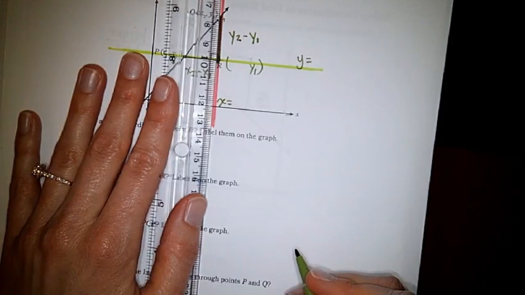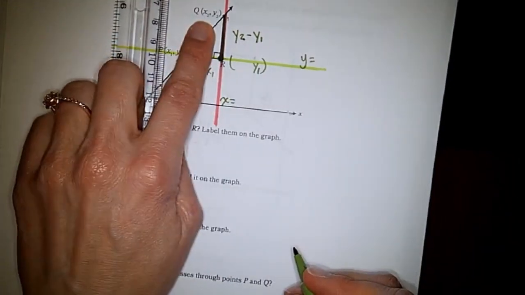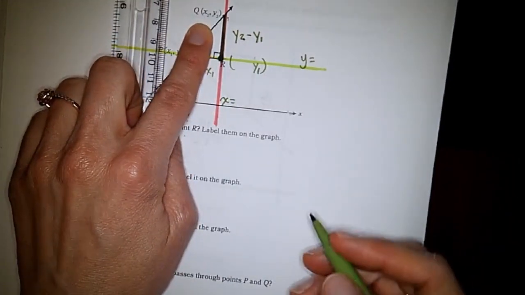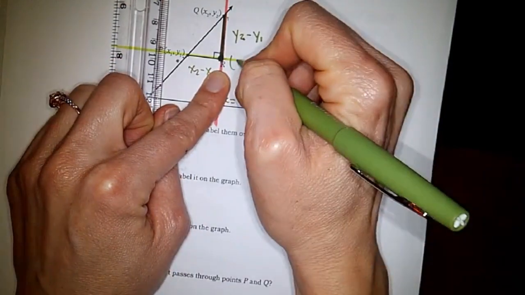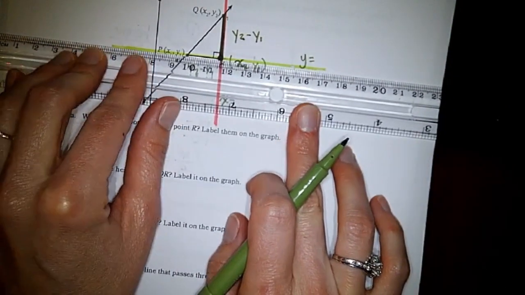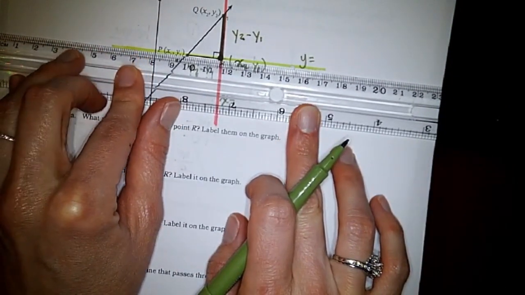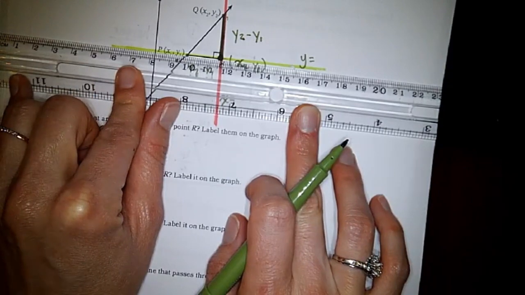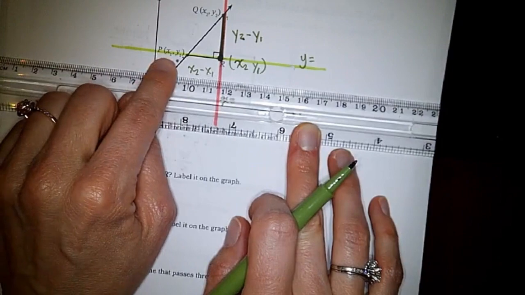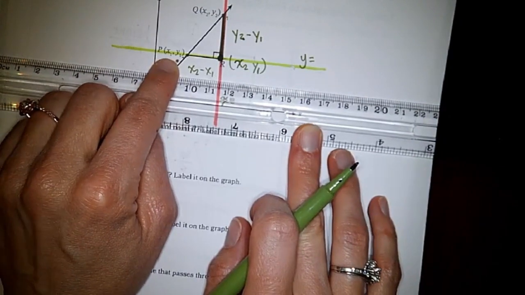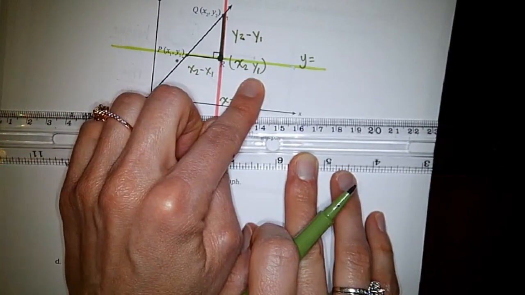What's the x value of this one? So what does the x value of this one have to be? Okay. And if this point and this point are on the same line, their what has to be the same? Their y's have to be the same. So what's the y value of this one? y1. What's the value of this one? y1. Okay.